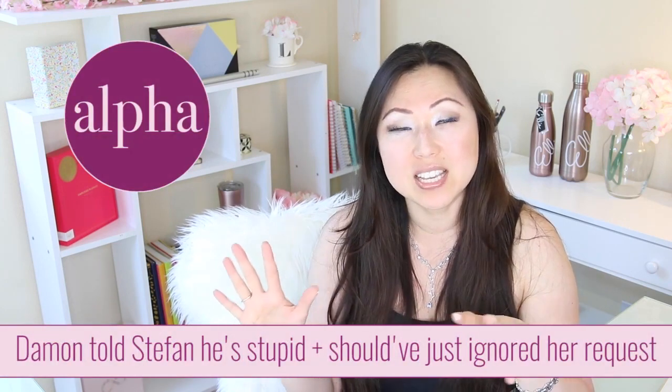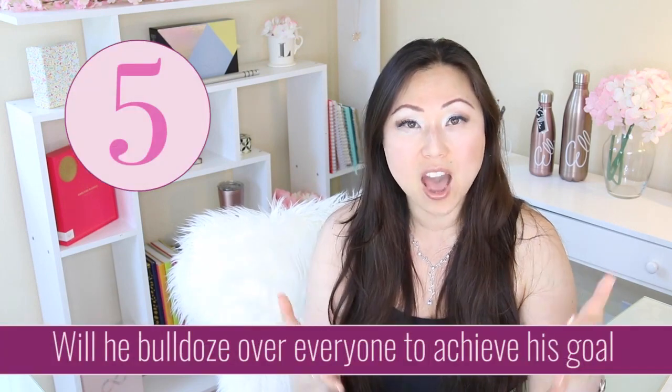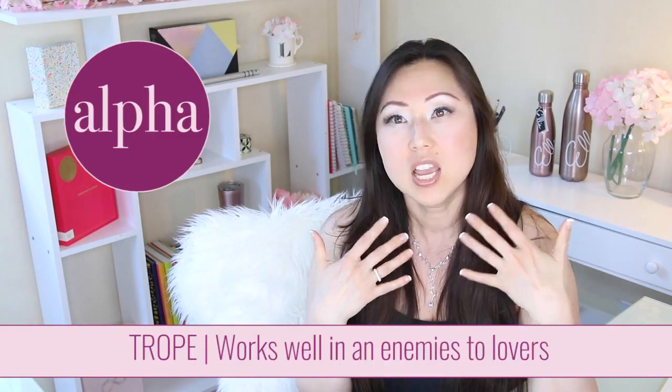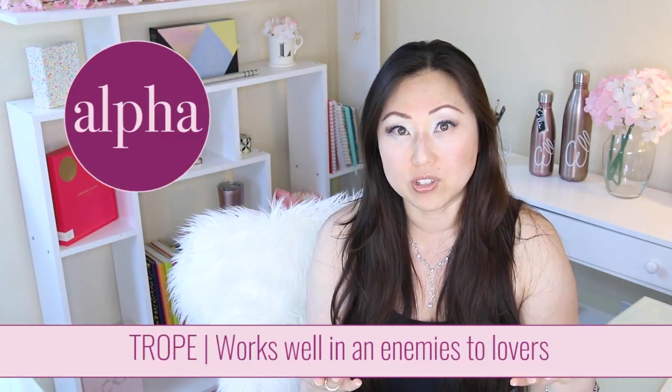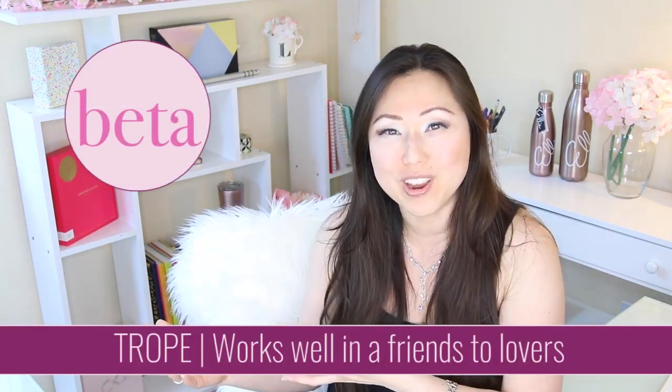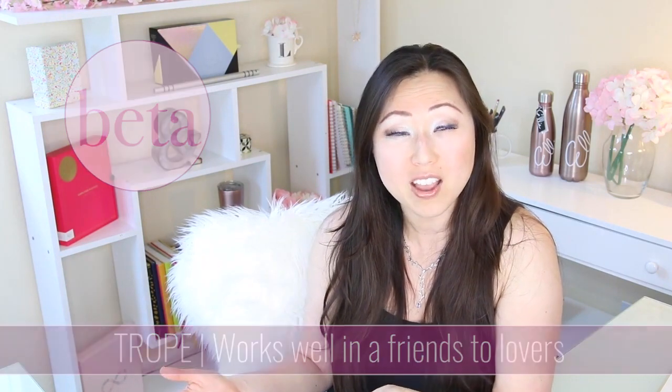And then number 5 is in terms of their goals. The alpha definitely has the trope of the enemies to lovers, because he's usually always going after his goal, regardless of whatever she wants, versus the beta, which is usually more of a friends to lovers trope, because they're working together and it's more important for him to help her along and take her feelings and needs into consideration. So that is it in a nutshell. There are tons of other ways to differentiate alphas and betas, but I just wanted to give you 5 to start you off.